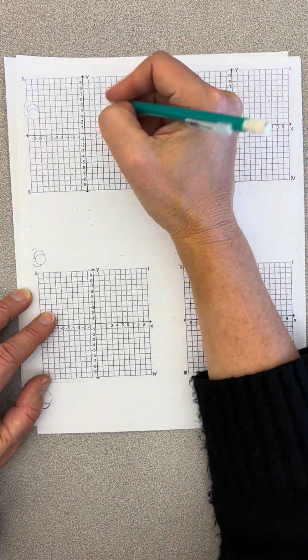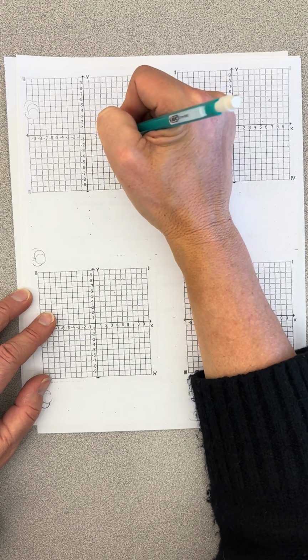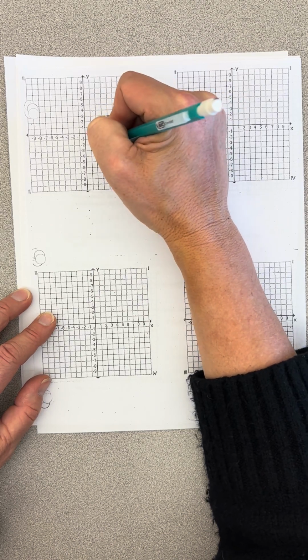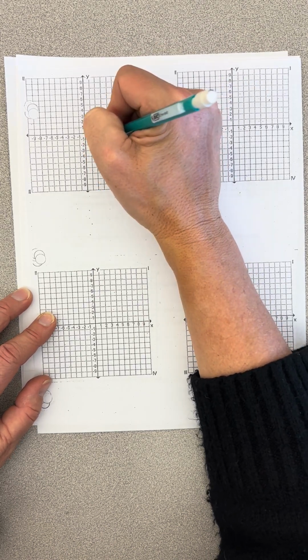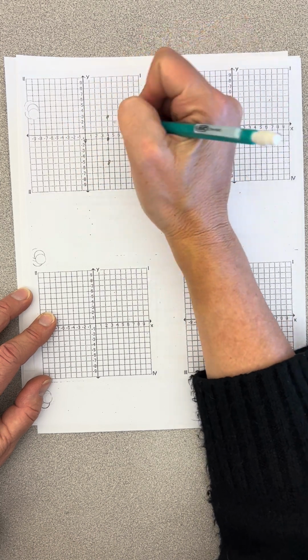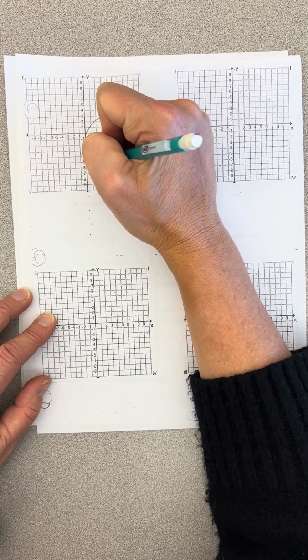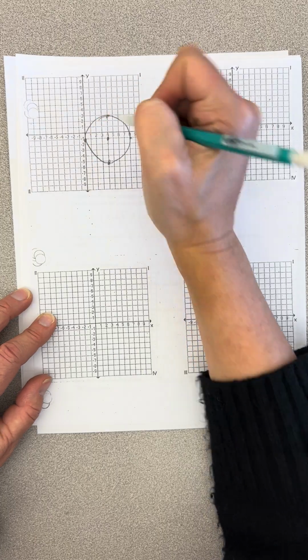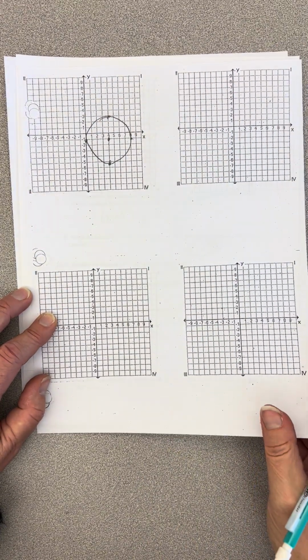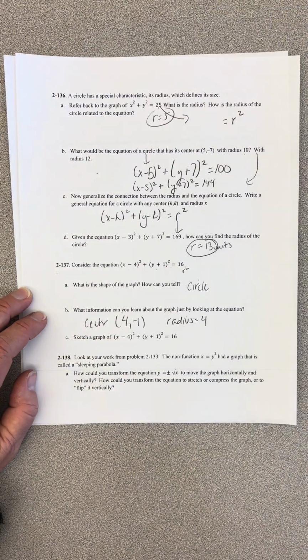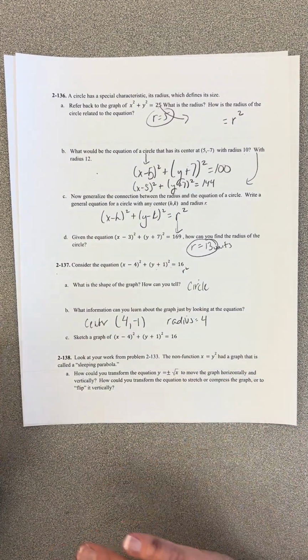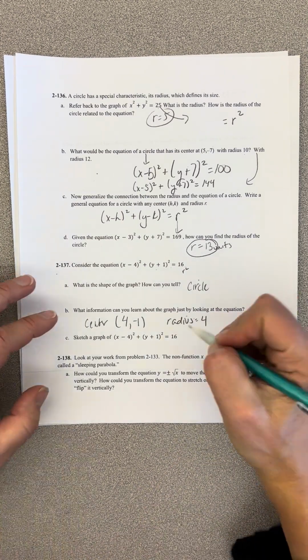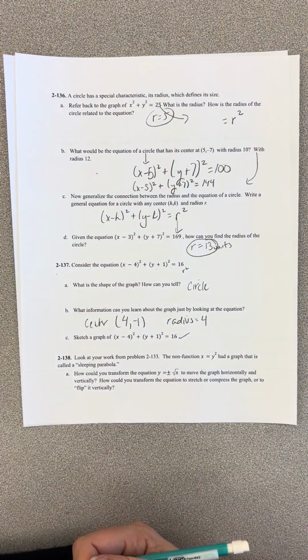So from here, I'm going to go up 4. 1, 2, 3, 4. Right 4. 1, 2, 3, 4. Down 4. 1, 2, 3, 4. And left 4. 1, 2, 3, 4. And I'm going to draw this guy. And it's horrible, but that's how it would be. There it is. Okay, that would be my circle. That's all that I need. Center and radius. All right. But I will put a graph on there, kind of like what I did in the first part. All right, so I sketched it. I'm done.